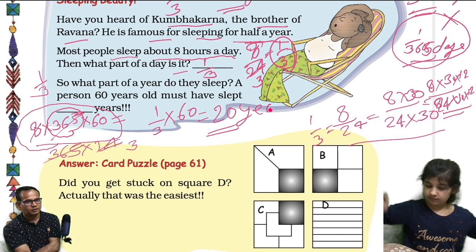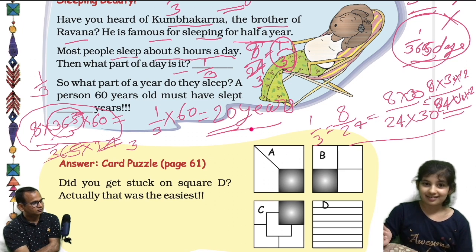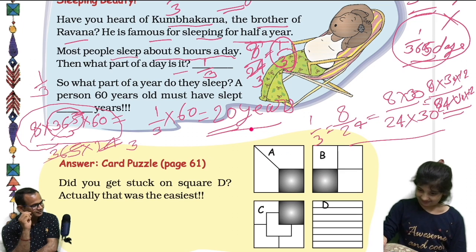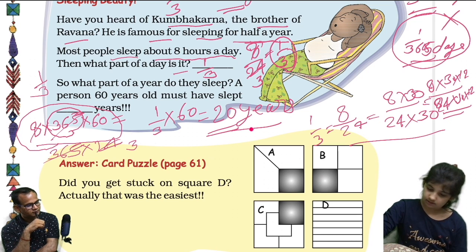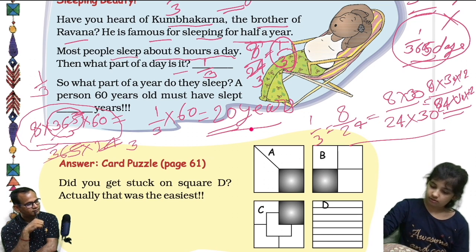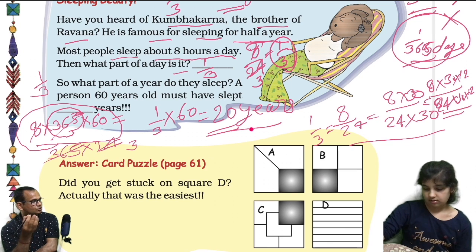2 years. No, it's not 2 years. What about that 0? Yes, 0 is 0 only. 0 also has to go in the answer.